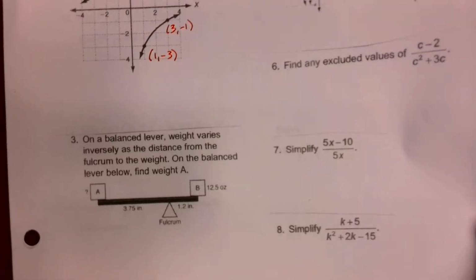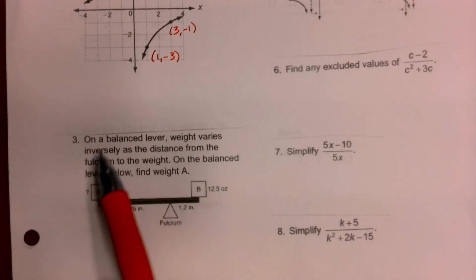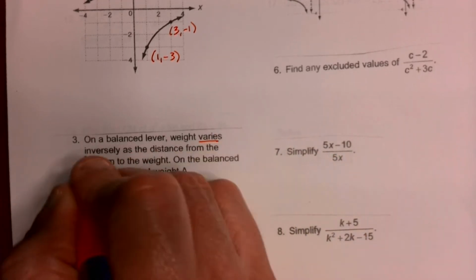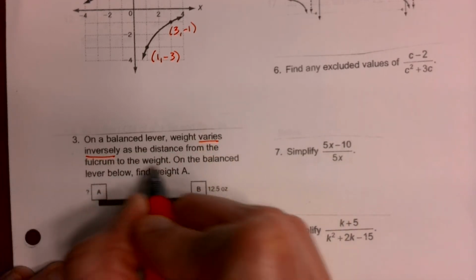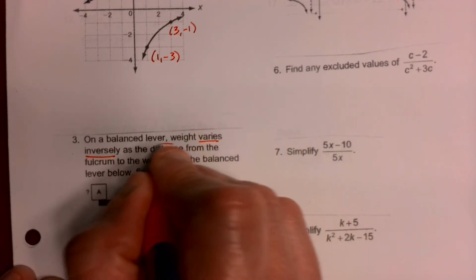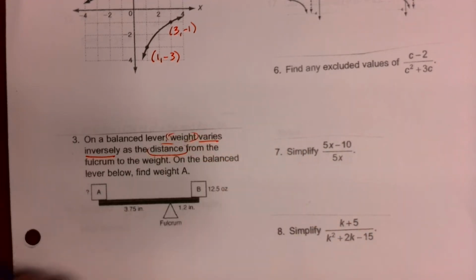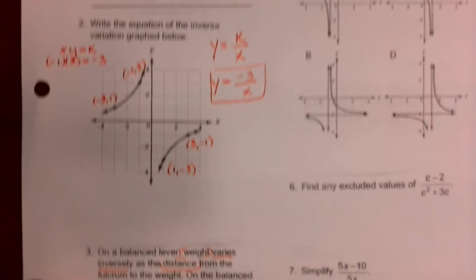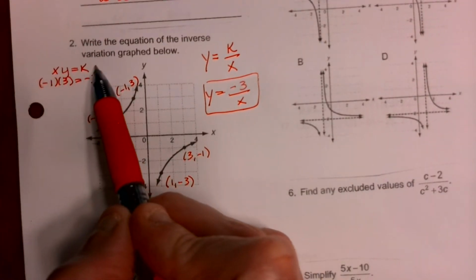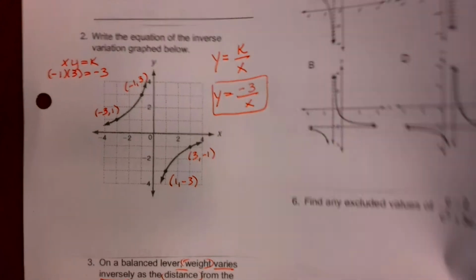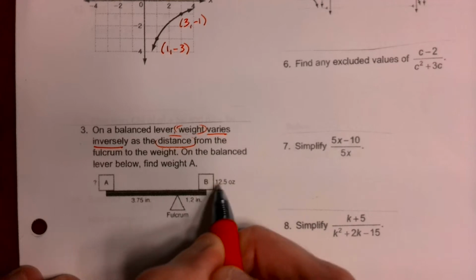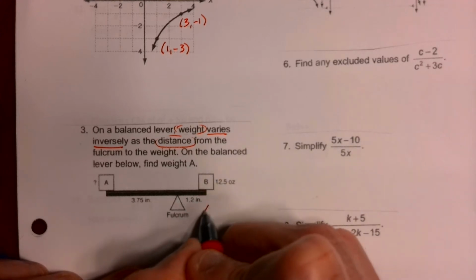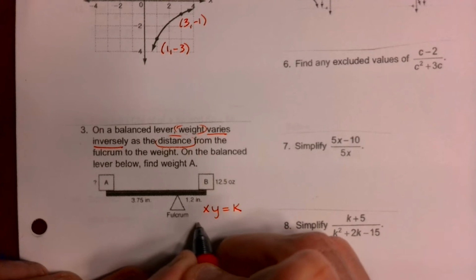All right, now, down here on these problems, on a balanced lever, weight varies inversely. So it tells you that as the distance from the fulcrum to the weight... So the two things that vary are the weight and the distance. And what did we find out about those variables? When we multiply those variables, we get our constant k. So when I multiply the weight and the distance from the fulcrum, I'm going to get k. So let's do that.